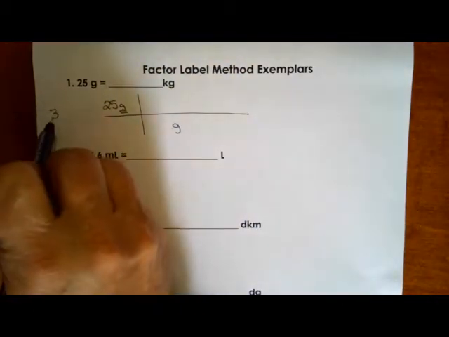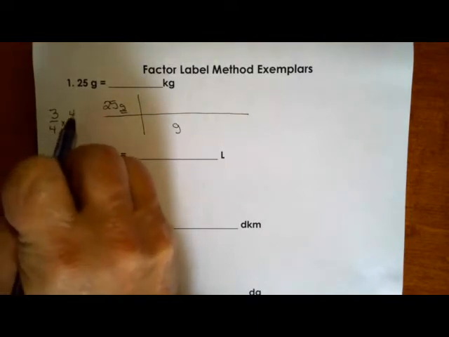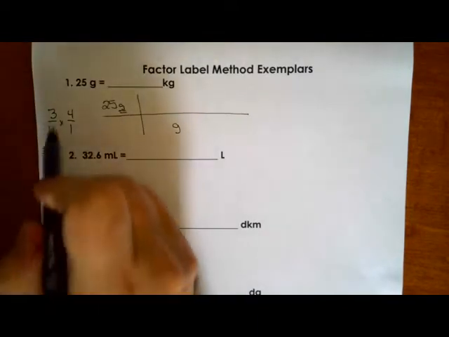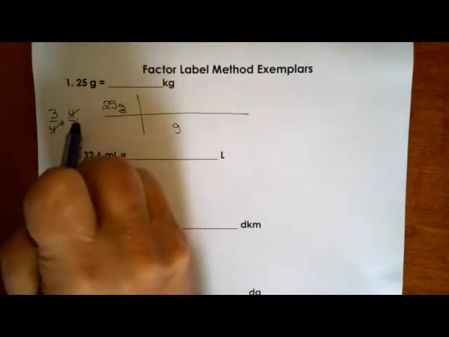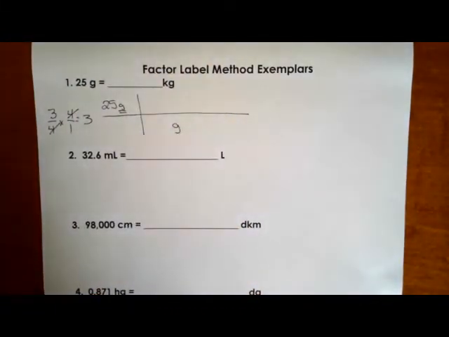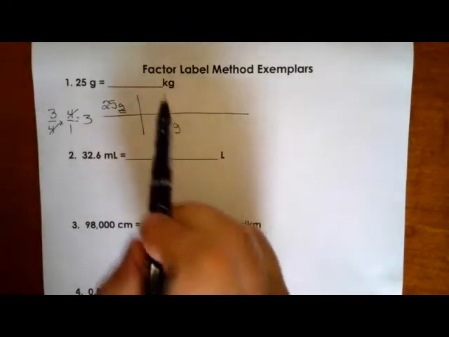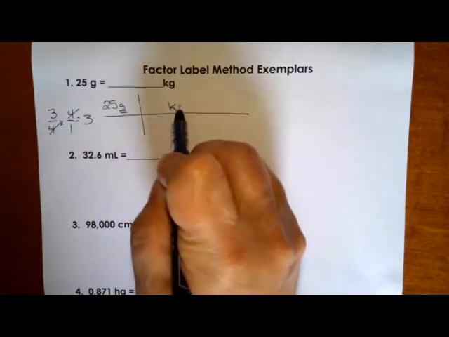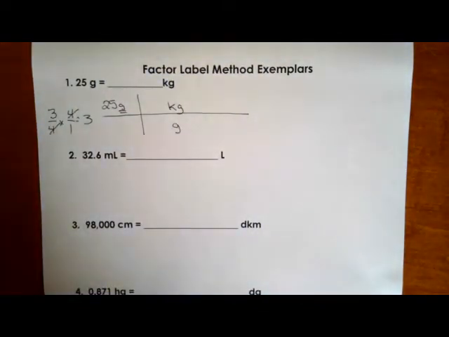When you do 3 over 4 and multiply it by 4 over 1, the 4's cancel out, and so you end up with 3. We want to cancel out those units, and we're going to want to end up with what we want, and in this case is kilograms. Now, once you have put the units in there, we need to go back and fill in the numbers.